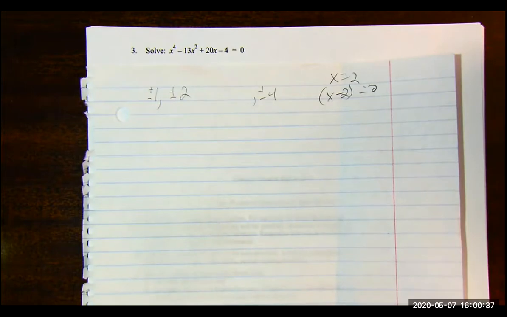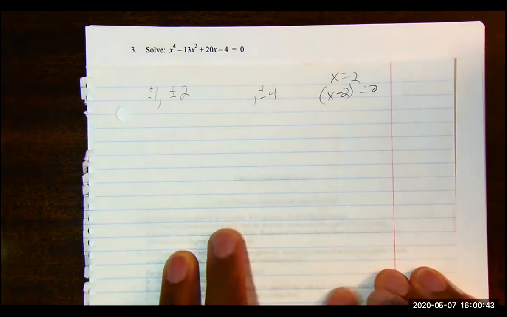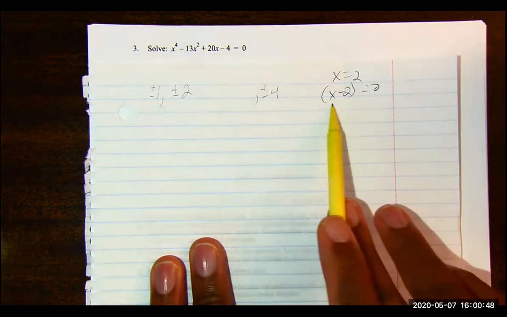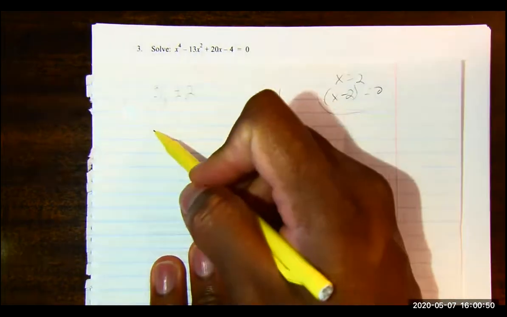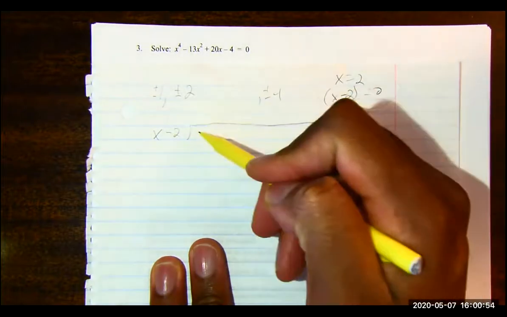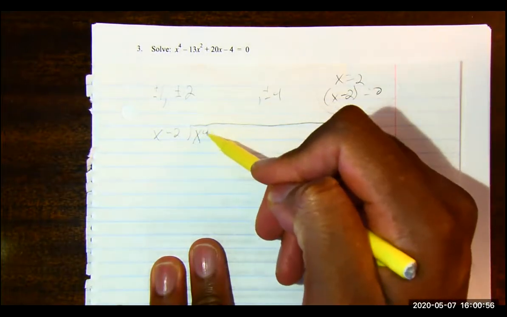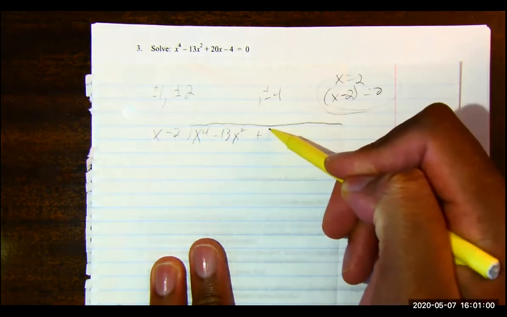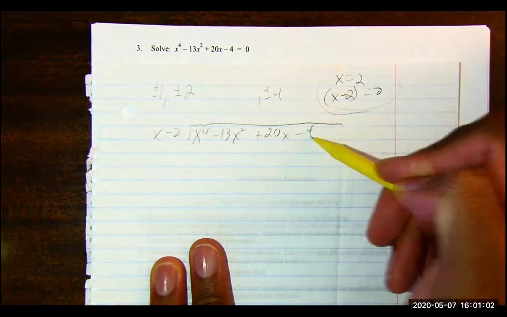So let's get started, right? It's going to be x minus 2, and here it's going to be x to the 4th minus 13x squared plus 20x minus 4.